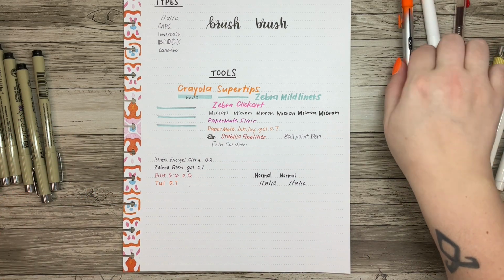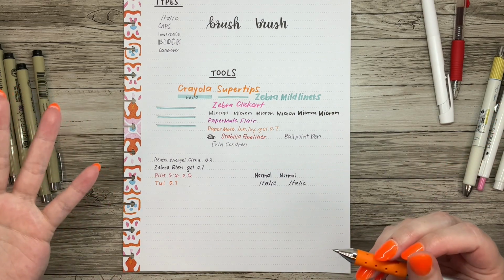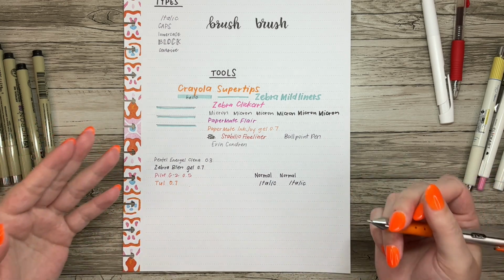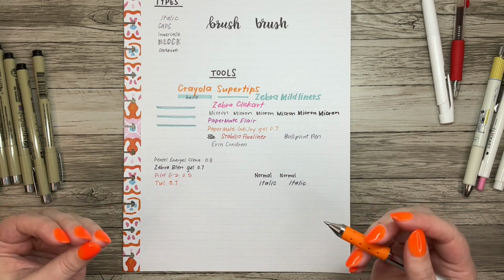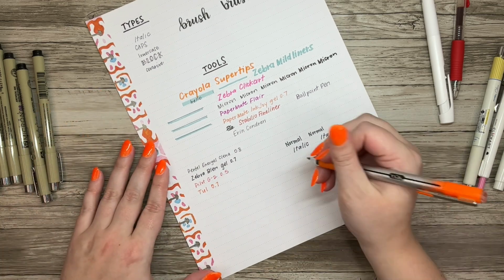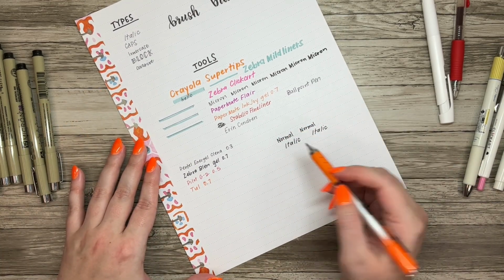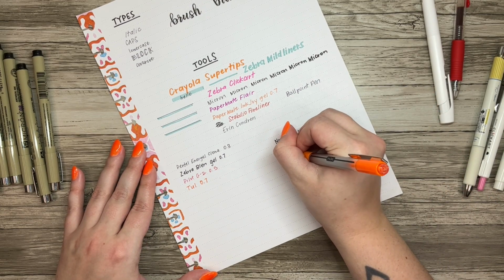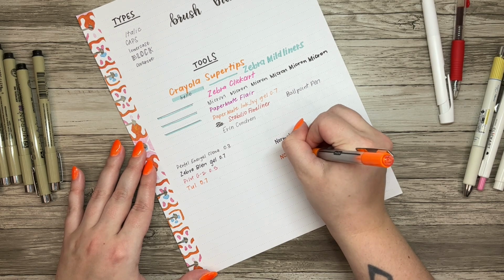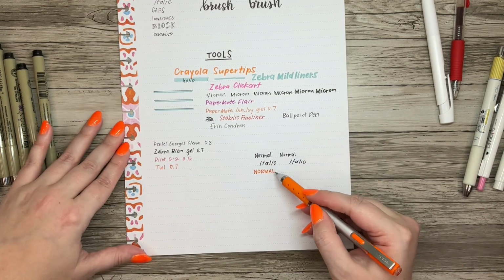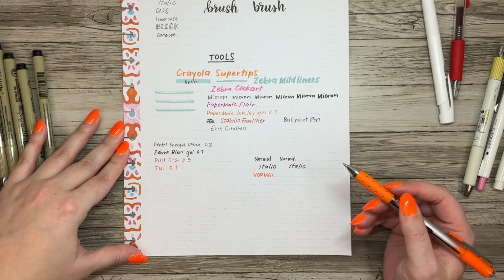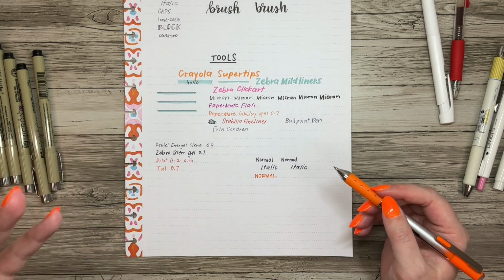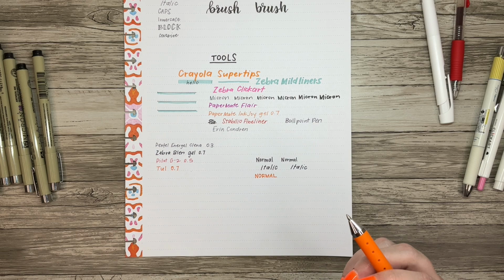The next thing is, I know this is kind of basic, but I feel like it's a good one to go over as well. Using capital letters can really change the way that your lettering looks. So here I have normal. I want to write that in all caps. I feel like that word looks completely different from that one. It's something that just gives your writing a little bit of extra.